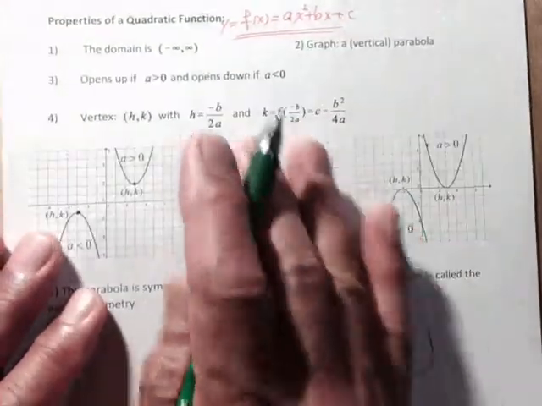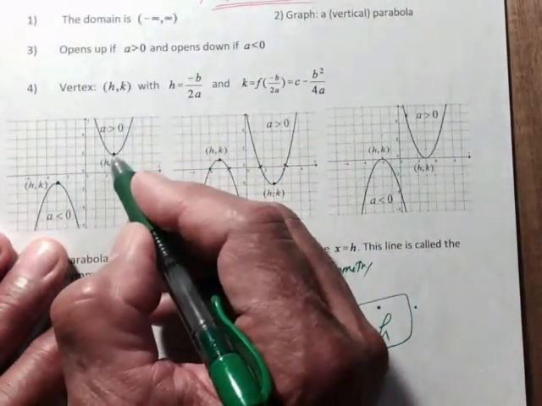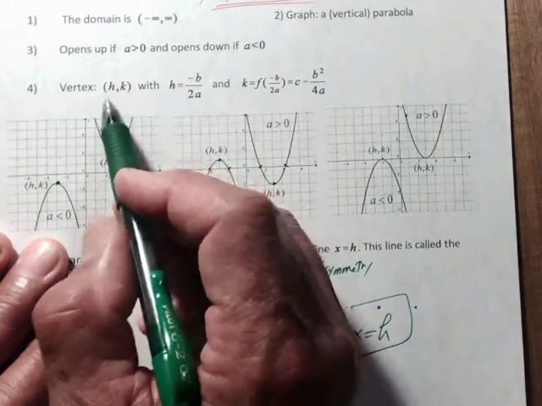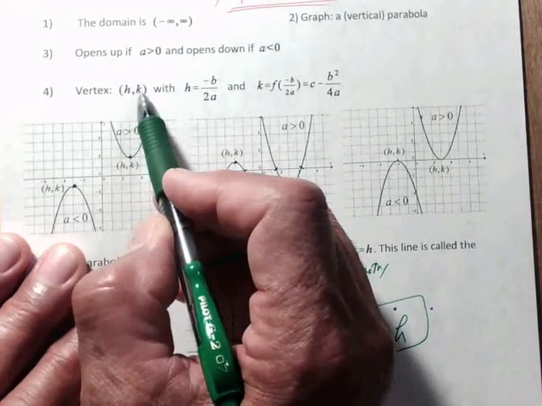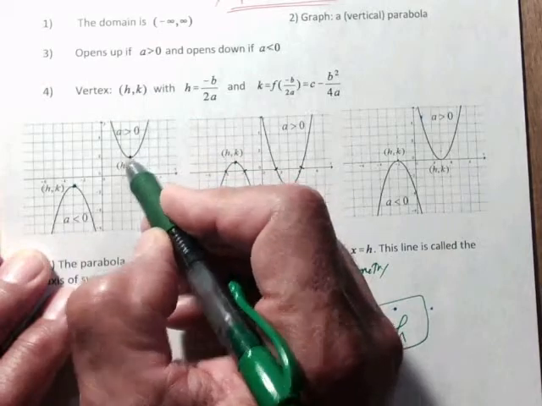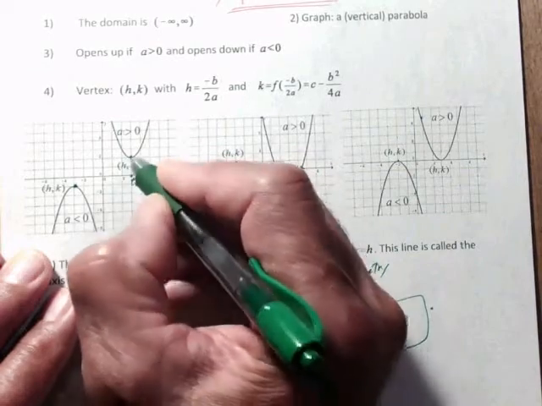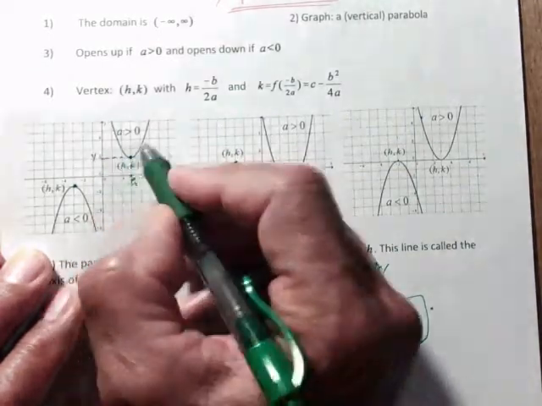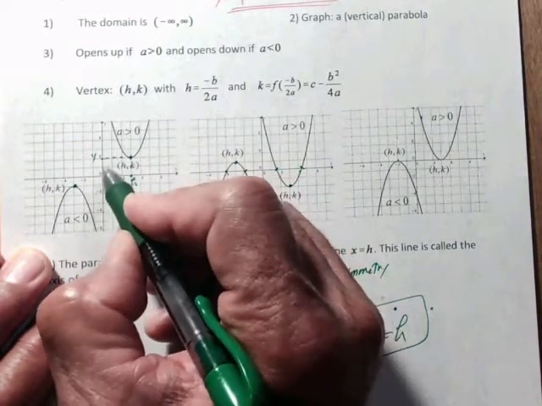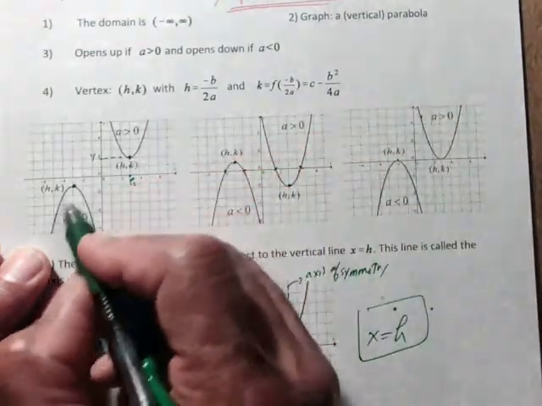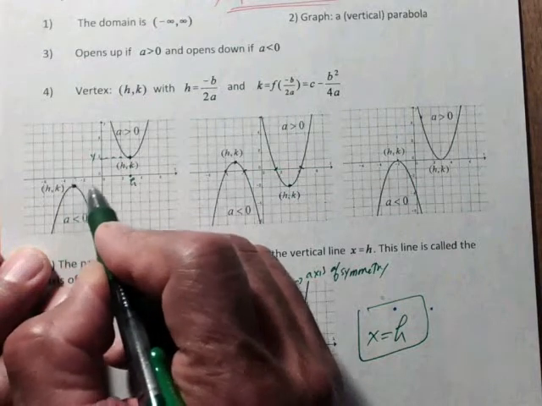Then, as we mentioned, the vertex is a very special point, so we always want to know its coordinates. So for one thing, from now on, for the rest of this course, we're going to use the letters H and K for the coordinates of the vertex. So H means the x value. So this is H here, you see, and this is K. Like for this particular picture, H is 3 and K is 2. Or if the parabola opens down, this is H, K. Like in this case, H is negative 3 and K is negative 1.